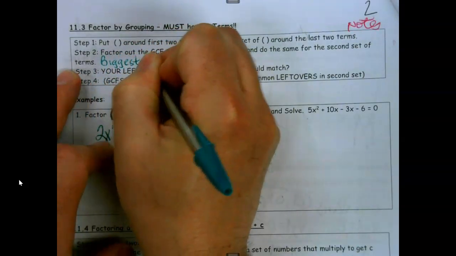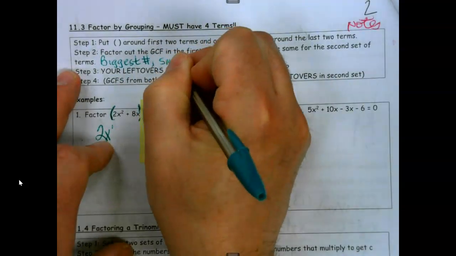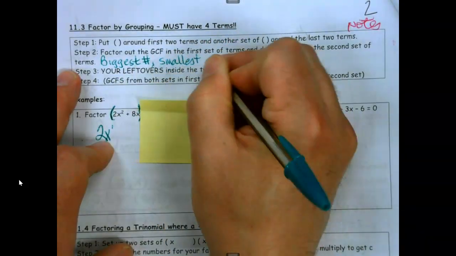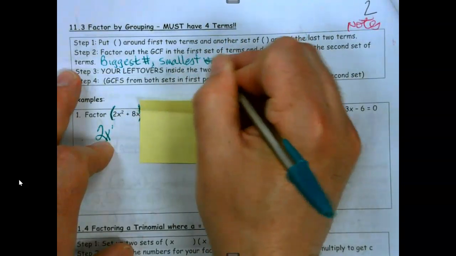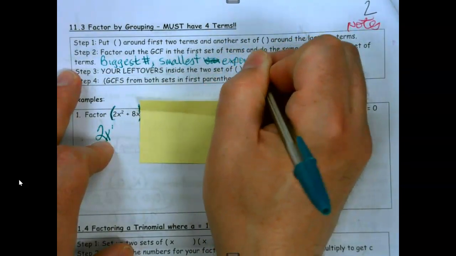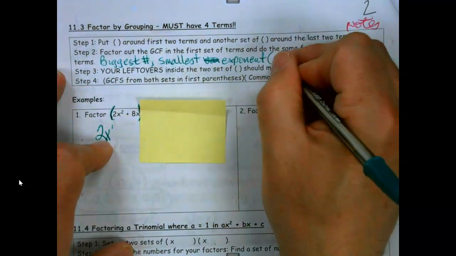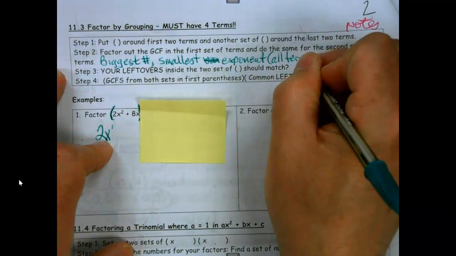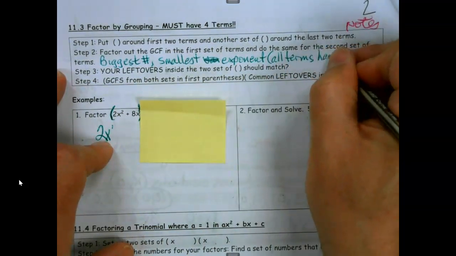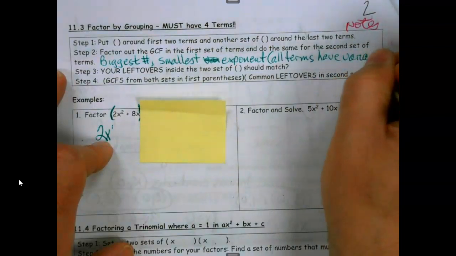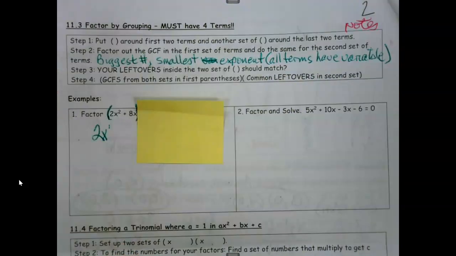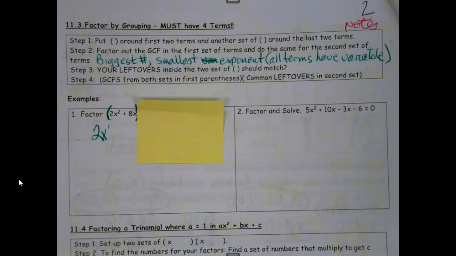So we're going to take out the biggest number and the smallest, I got to change my term there, exponent. And that's only if all terms have a variable. Now, there's going to be some times that everything doesn't have a variable. And we'll see one of those here shortly in the red part. So when that happens, I can't take a variable out with it. Only when everything's got a variable. So we take out the 2, we take out a single x.